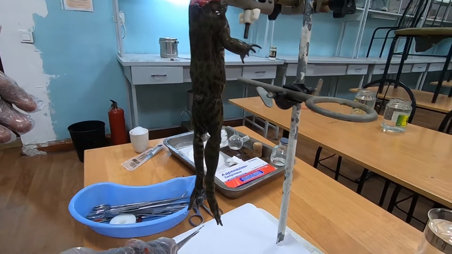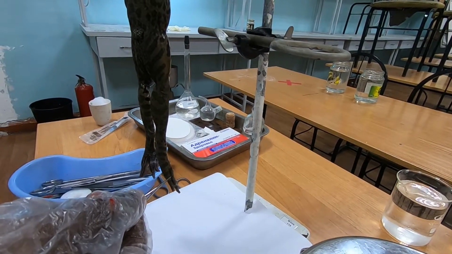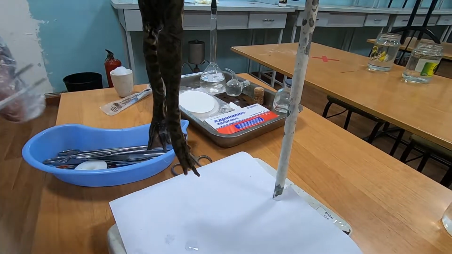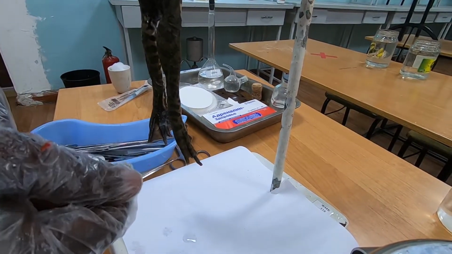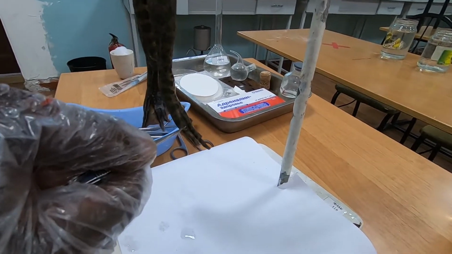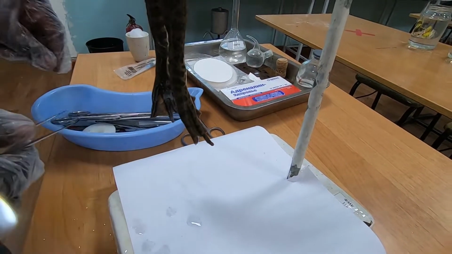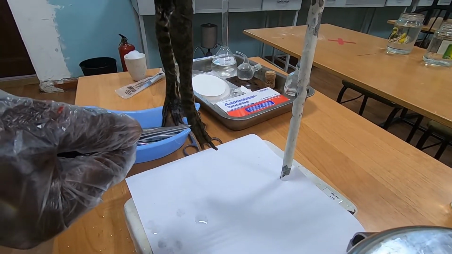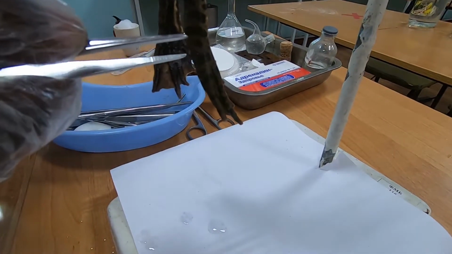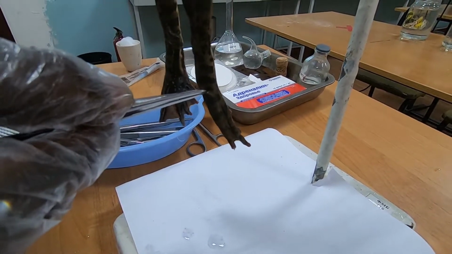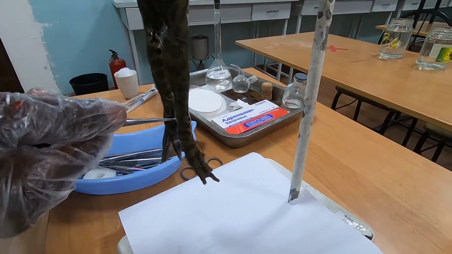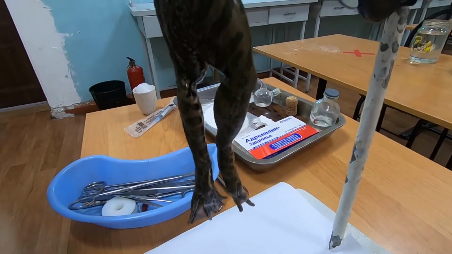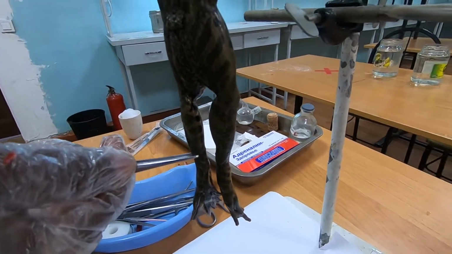Okay, so we start from the... let's use the bigger one. It's supposed to react. You can see it is reacting.